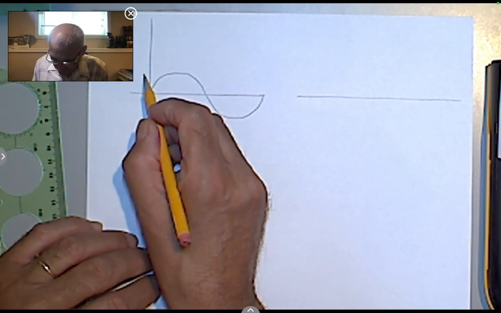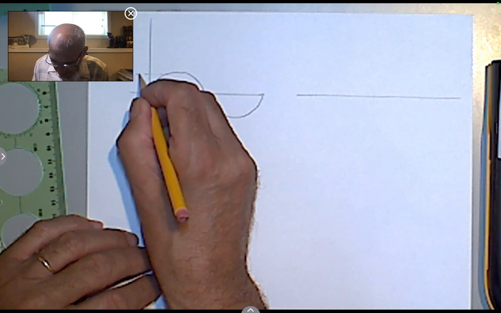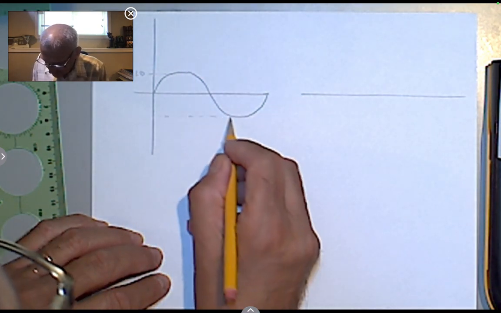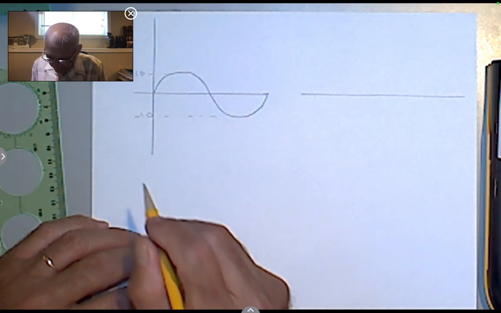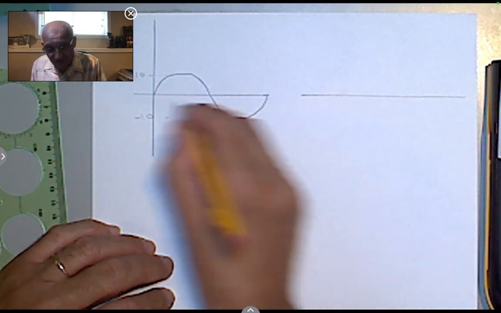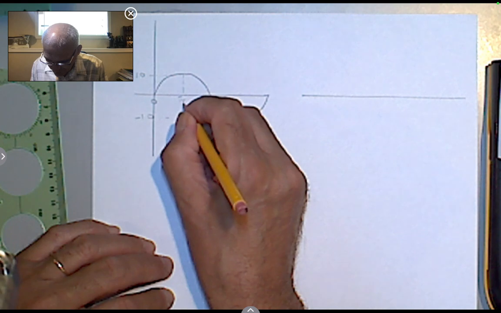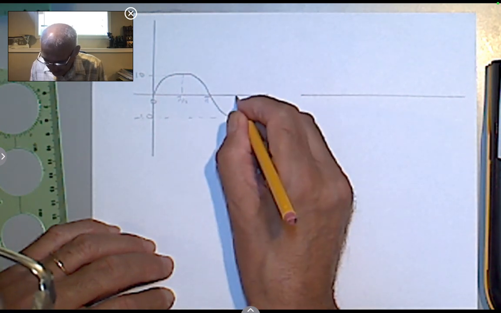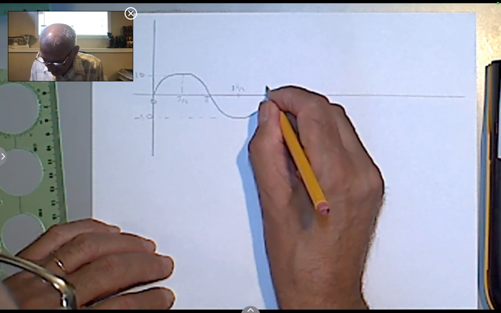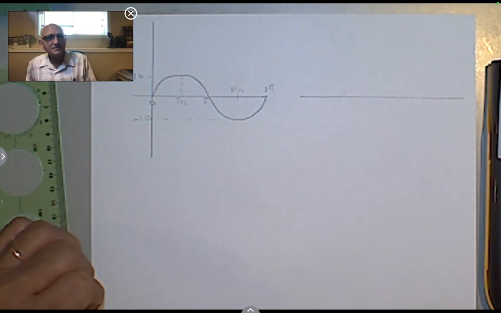The maximum value, of course, we know sine of pi over 2 is 1, and the negative here, sine of 3 pi over 2, is negative 1. We said the x is an angle, so this angle is 0, this angle is pi over 2, this angle is pi, this angle right here is 3 pi over 2, and this angle is 2 pi. Once I reach 2 pi, the cycle repeats.